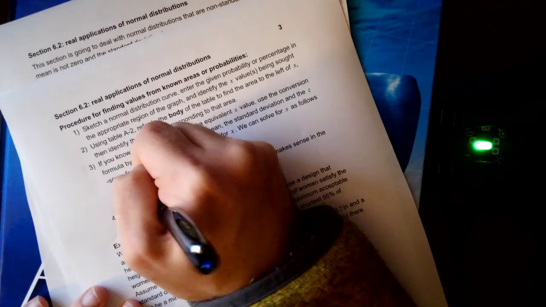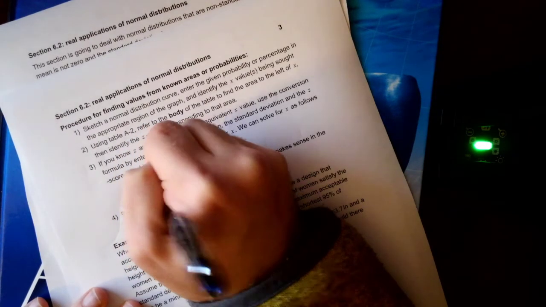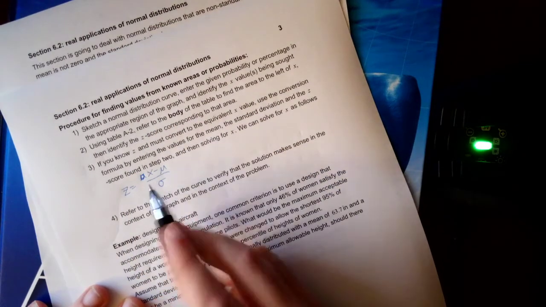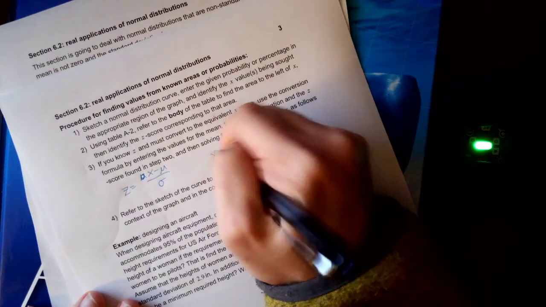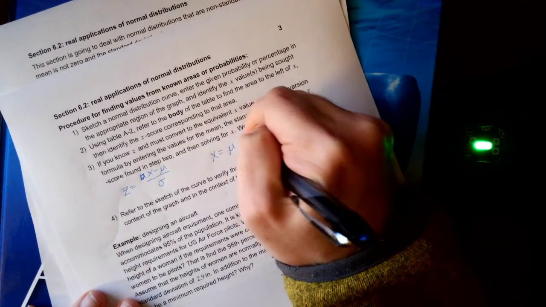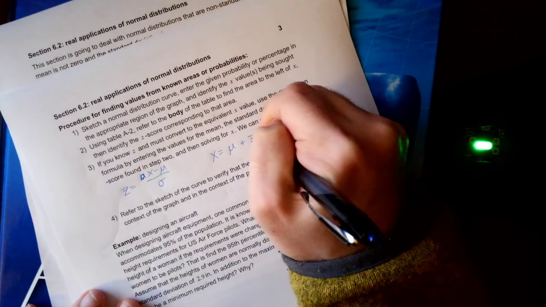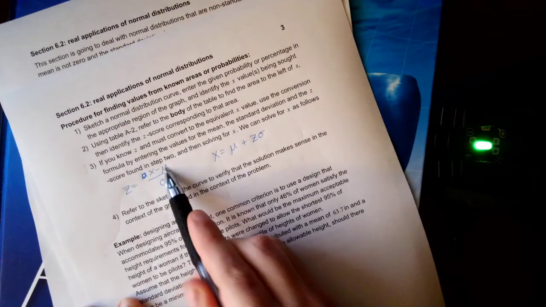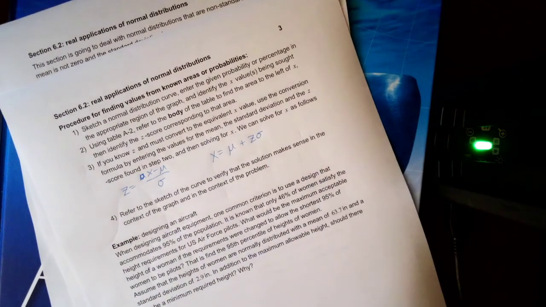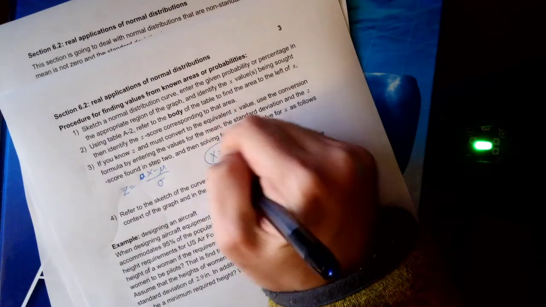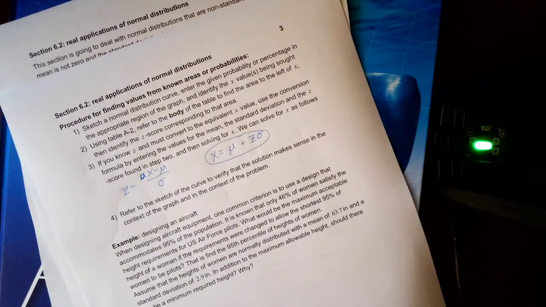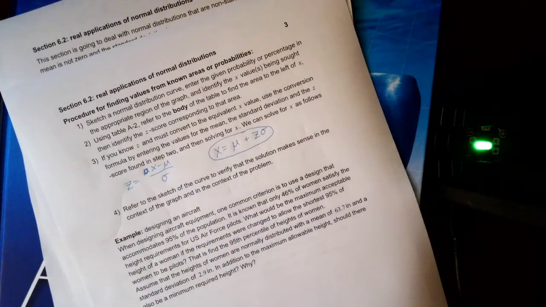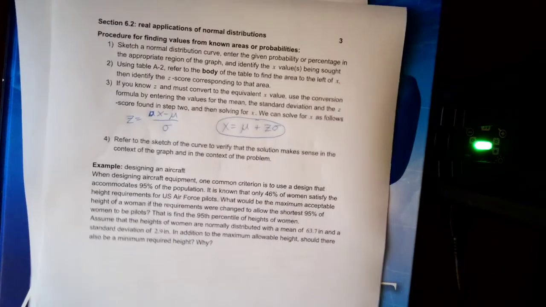The conversion formula is z equals x minus mu over sigma, right? I can solve this for x using some algebra to find that x is equal to mu plus z times sigma. We rearrange the equation, right? We multiply both sides by sigma and add the mu over. That's how we get x equals mu plus z times sigma. So this formula allows us to find x if we know the rest of the data. And then we should also refer back to our picture to make sure our answer makes sense. So let's take a look here.